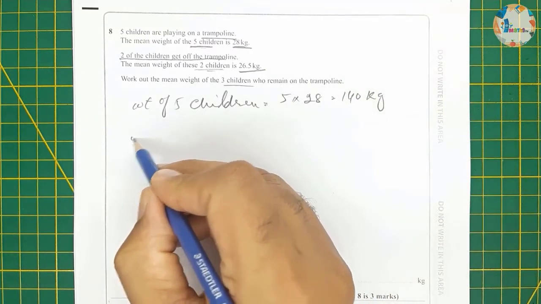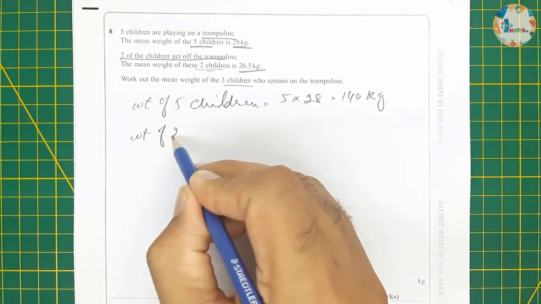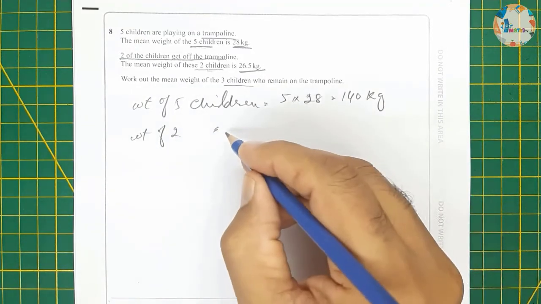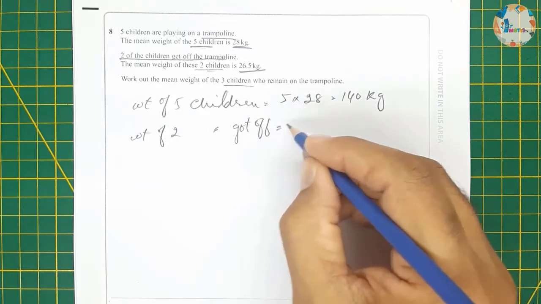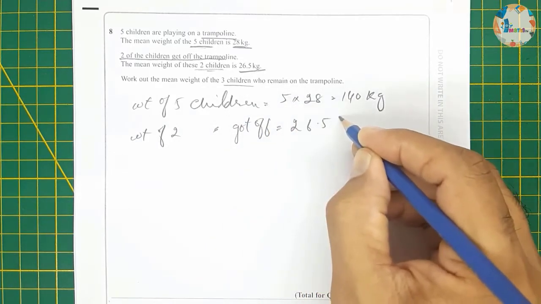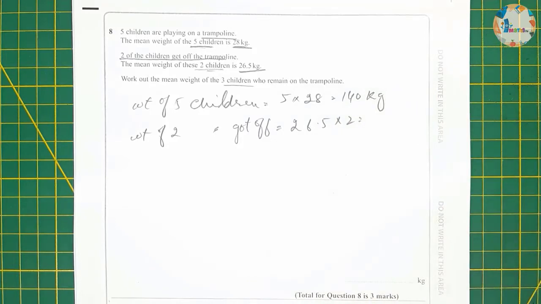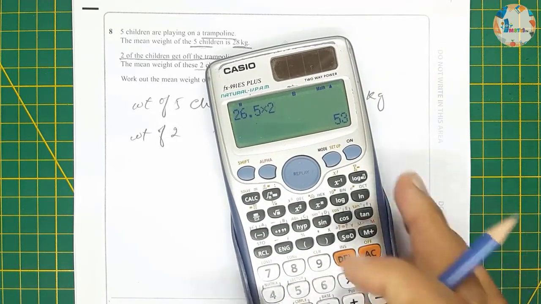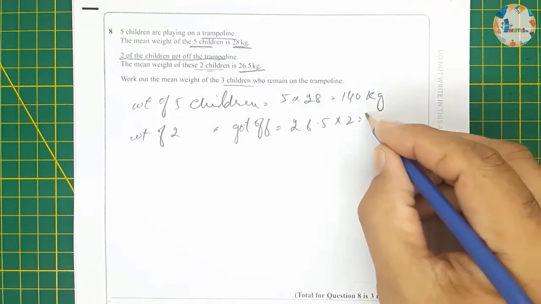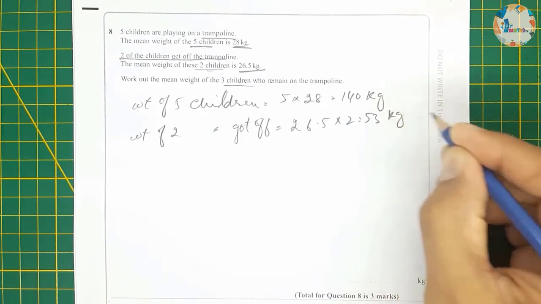Now the weight of the 2 children who got off will be 26.5 into 2, and this will be 53. So 53 kg.